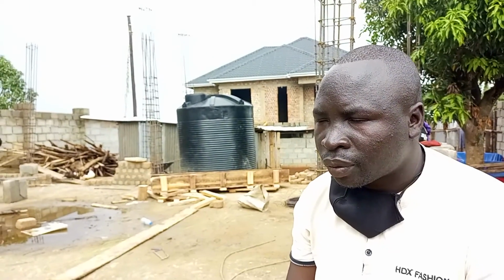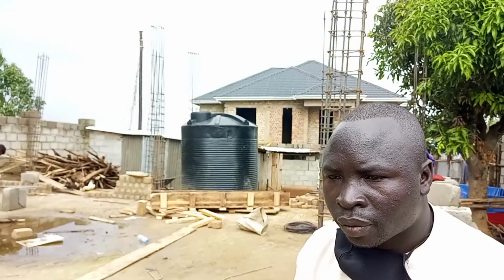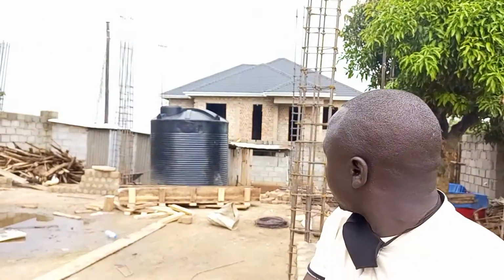So then you're raising the structure. Then, obviously, you see Peter has done the roofing already.